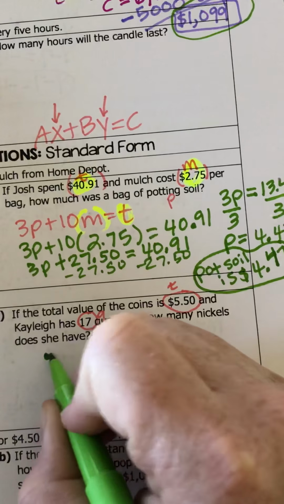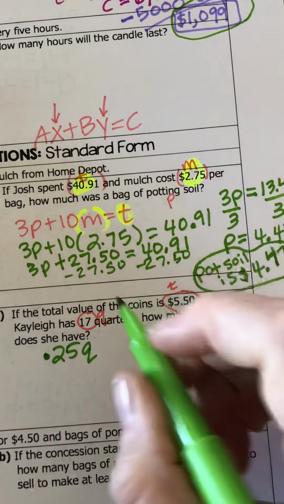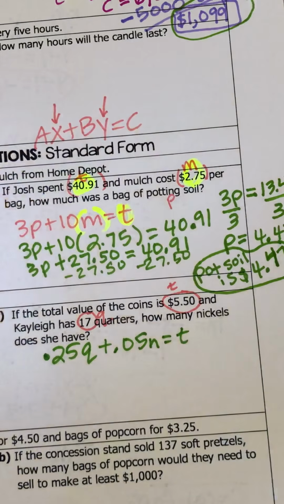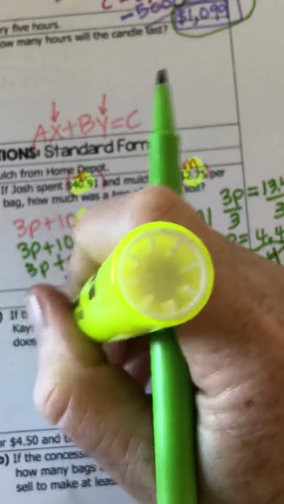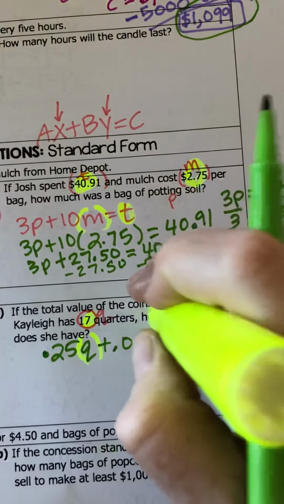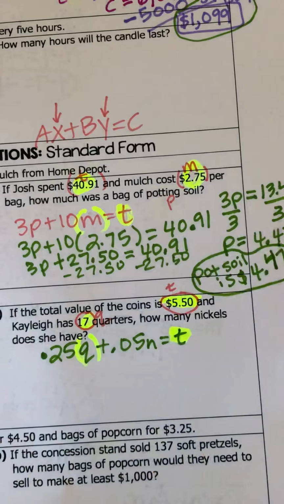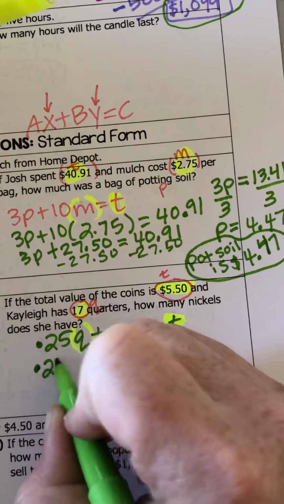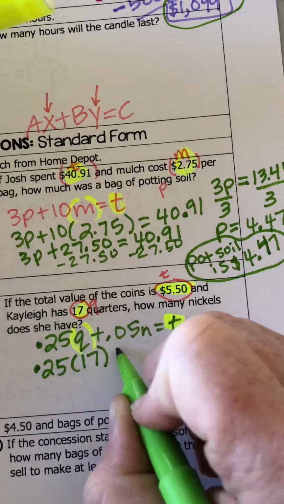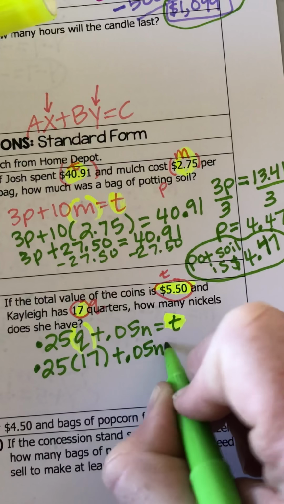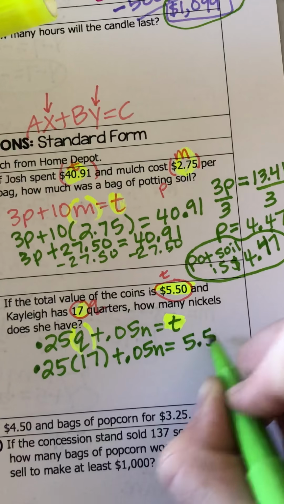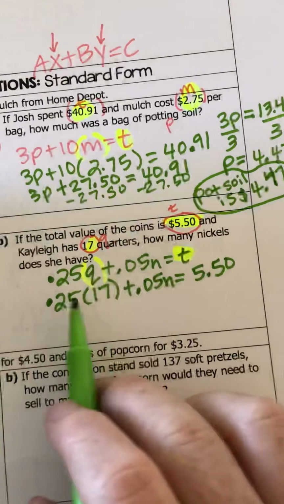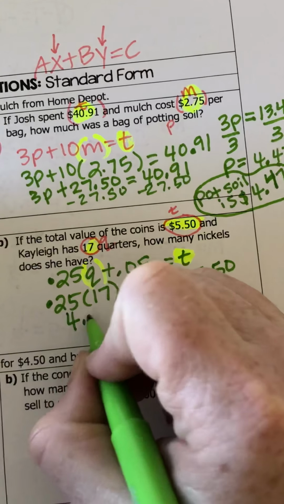So start with the equation, 0.25 Q plus 0.05 N equals T. I'm going to plug in 17 for Q, and $5.50 is the total value, so that goes in for T. So 0.25 times 17 plus 0.05 N equals 5.50. If I have 17 quarters, how much money do I have? $4.25.